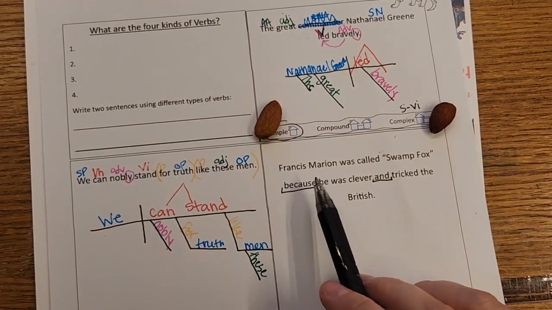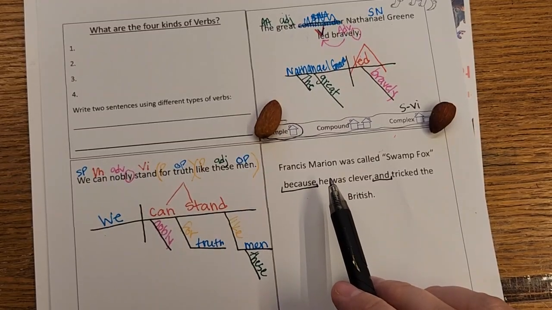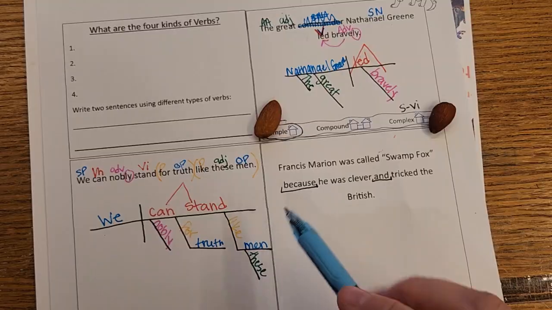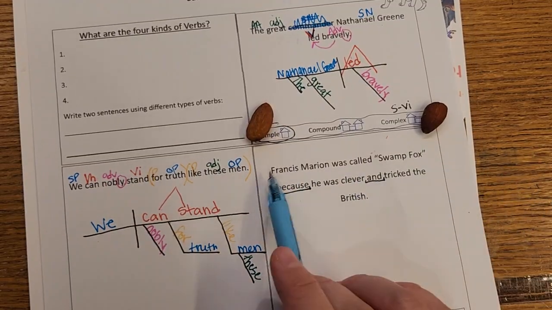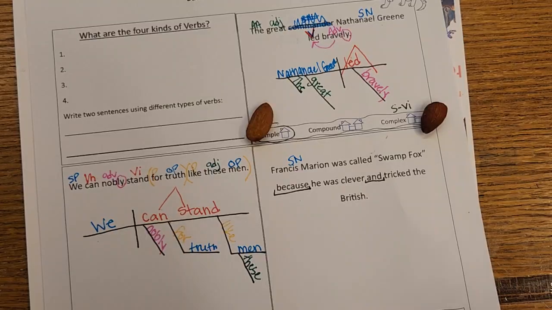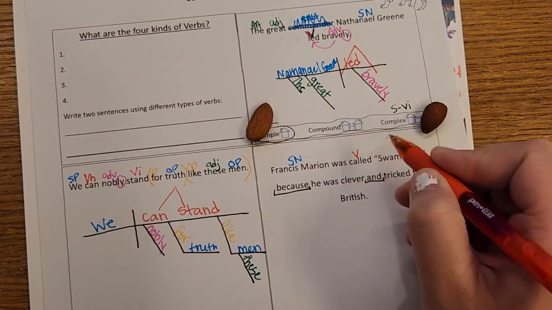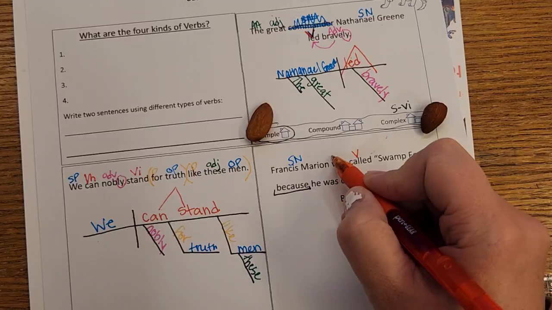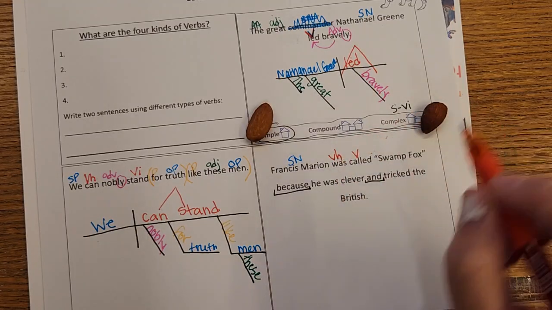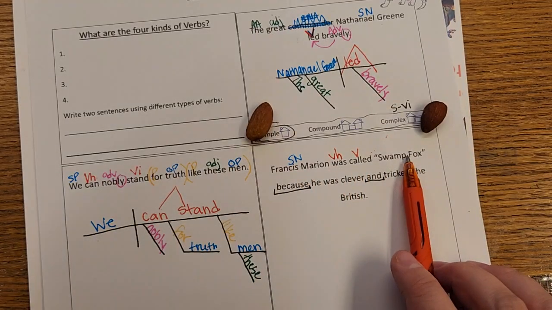Let's go ahead now. Kids, this is going to be a different sentence pattern, something we haven't really done before. So this is going to be kind of fun. All right, who or what is this sentence about? Let's look at our core part. Frances Marion, subject noun. What is being said about Frances Marion? Frances Marion was called. So called is the action verb. Was is the helping verb. There we go. Frances Marion was called Swamp Fox.